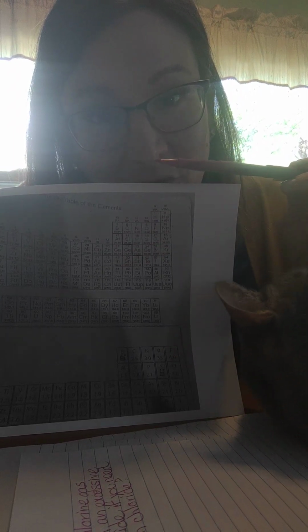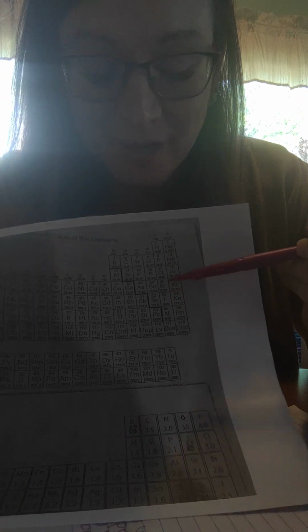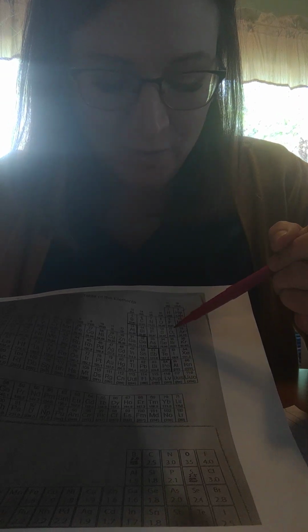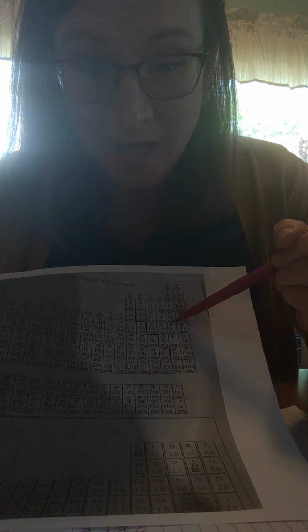So if you're not sure which element the chlorine is going to replace, remember you can just look to see. Chlorine, you know that it is on the non-metal side of the periodic table, so let's see what else is over here.